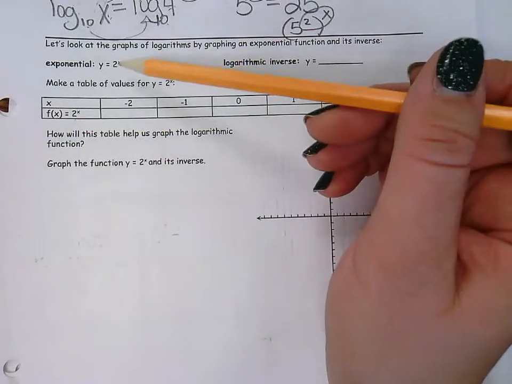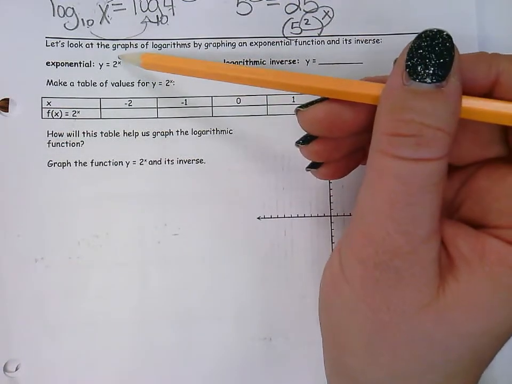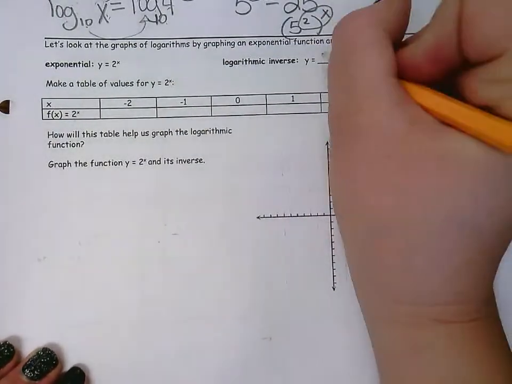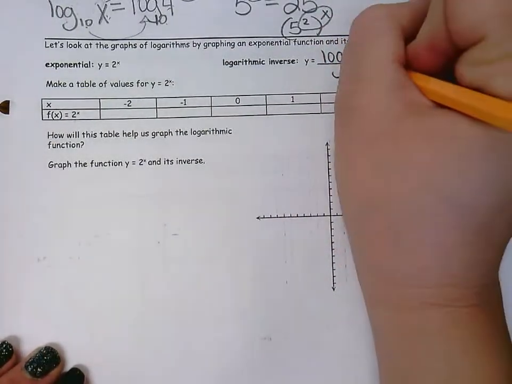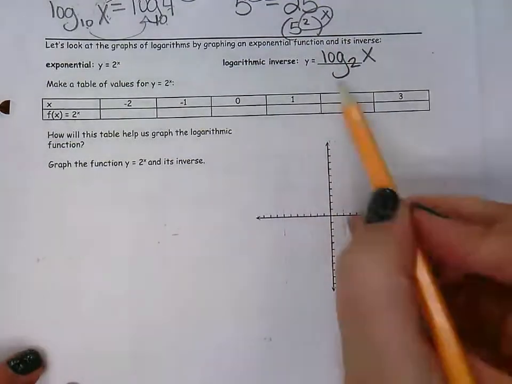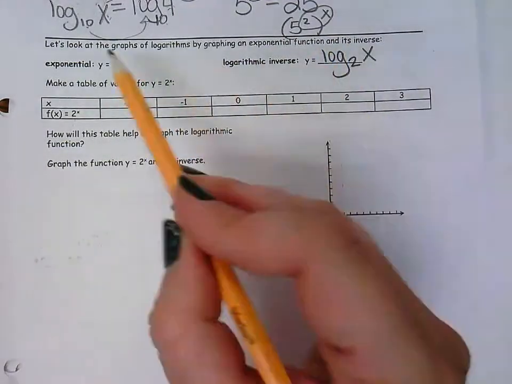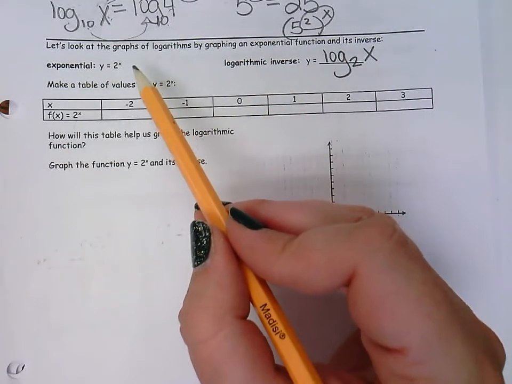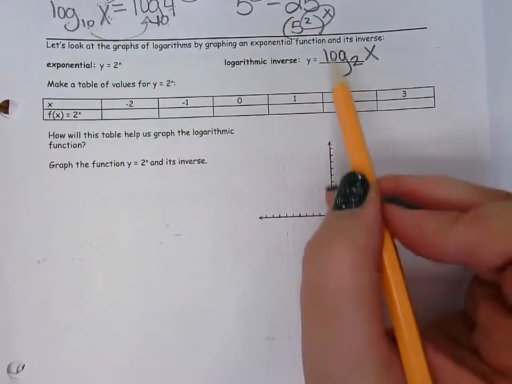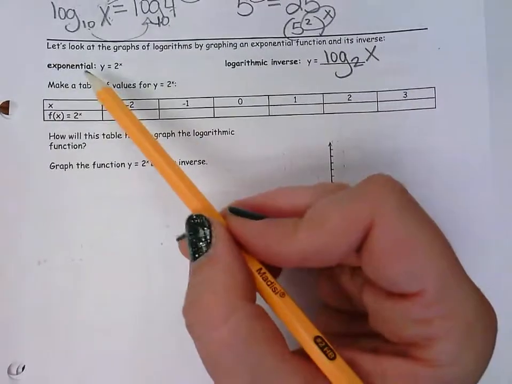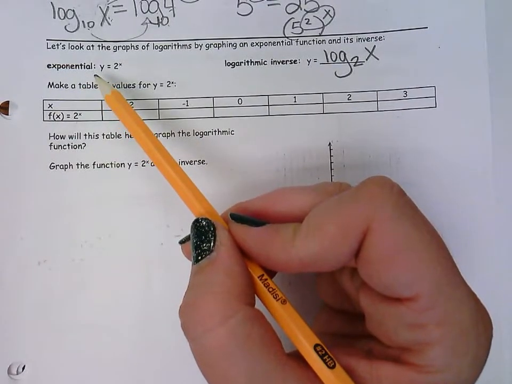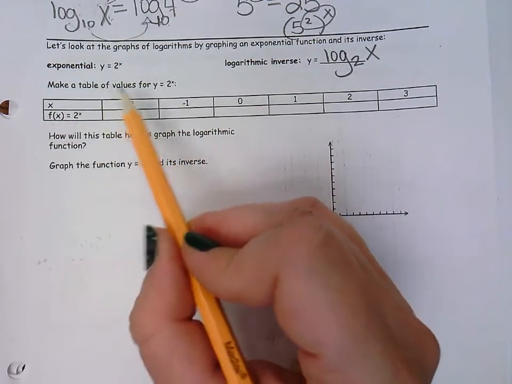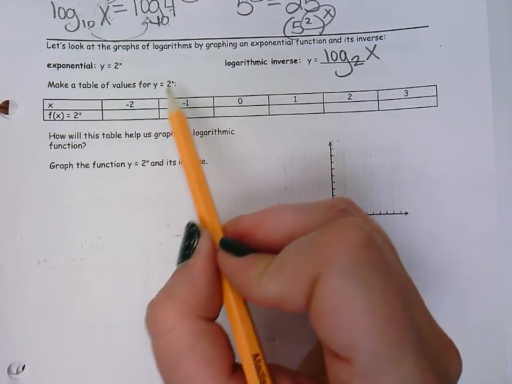So if our exponential function is y equals 2 to the x, we just learned how to find inverse functions. It would be log base 2 of x is the inverse. So 2 to the x and log base 2 of x are inverses of each other. So one strategy to graph inverses is to make a table of values for the original function and then switch x and y, right? So we should know how to make a table of values for 2 to the x because we just had a quiz on it.